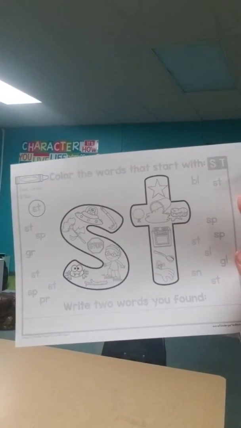I love it. S-T says st. And then we talk about what the pictures are and which of those pictures says st. And I bring out a bingo dauber because that makes it super fun. And they get to use the bingo dauber.